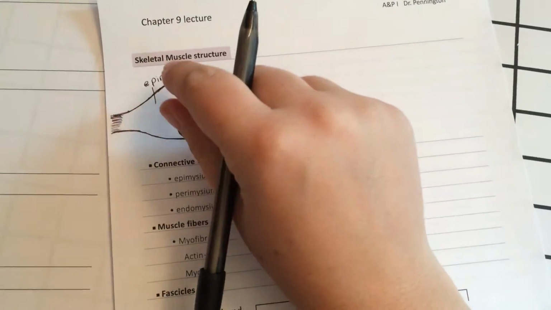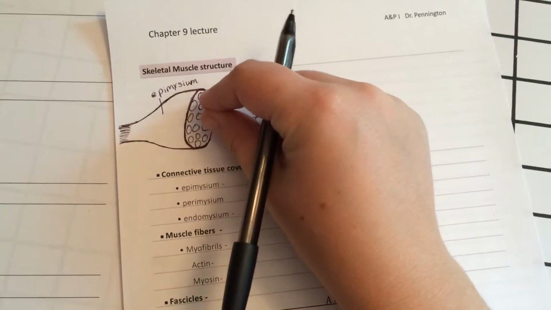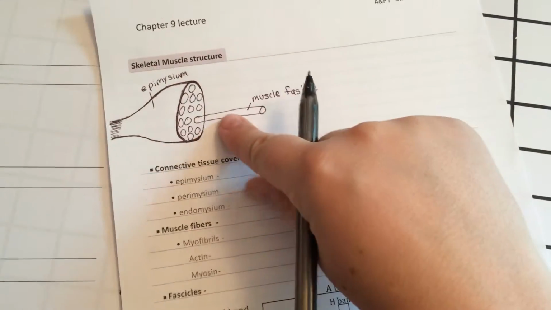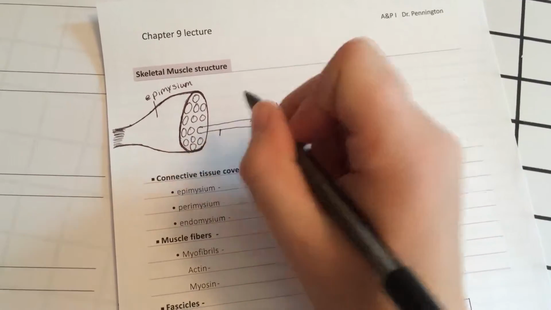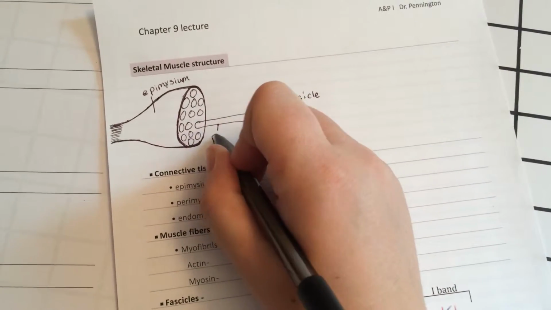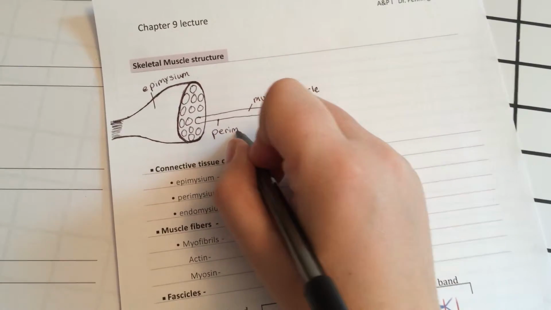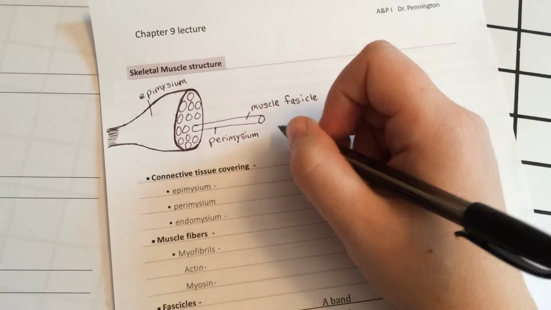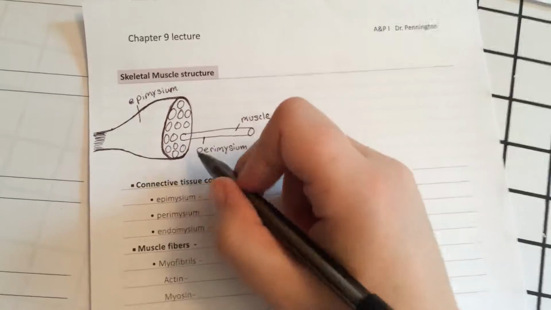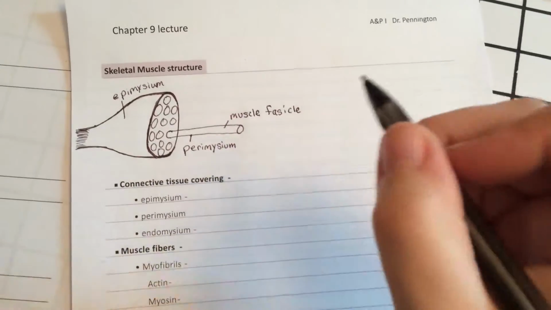So within the skeletal muscle, if we pull one of these things out, it's going to be a muscle fascicle. It is covered by perimysium. So each muscle fascicle is covered by the perimysium.